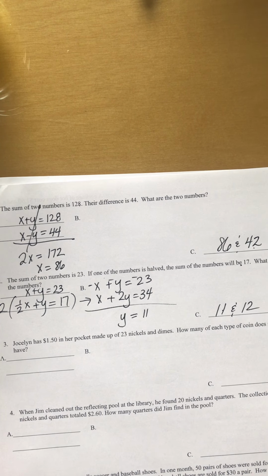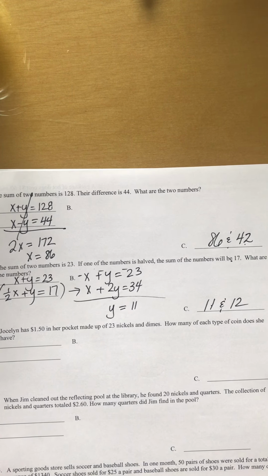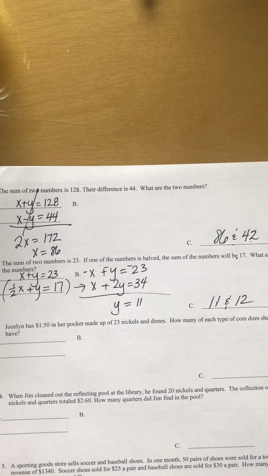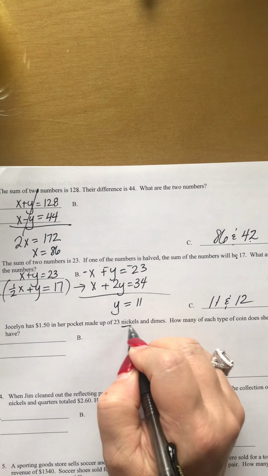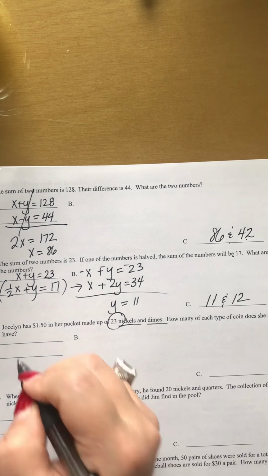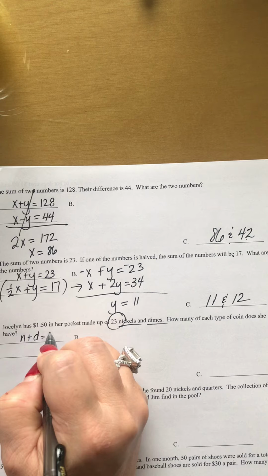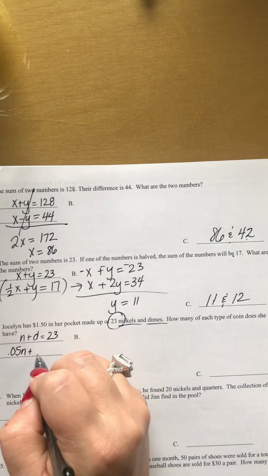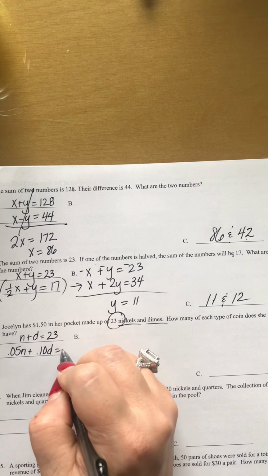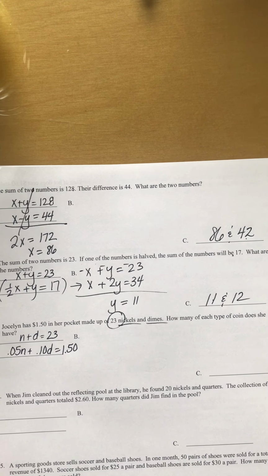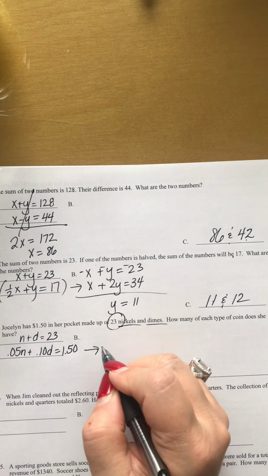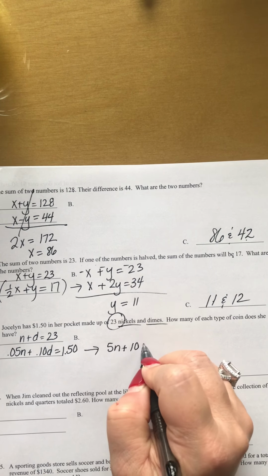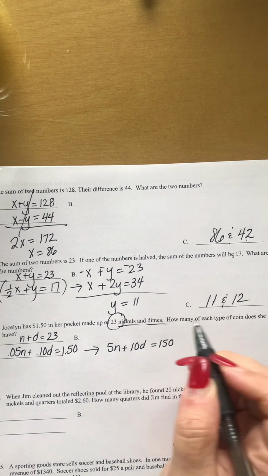Okay, another money problem. This is almost an exact problem from the previous pages. So we've got nickels and dimes, and we have 23 of them. So n plus d equals 23. A nickel is 5 cents, 0.05. A dime is 0.10, and we have $1.50. Okay, so the second equation, I'm going to move the decimal over 2 places: 5n plus 10d equals 150. I just moved the decimal over.